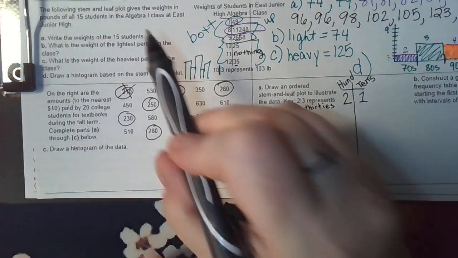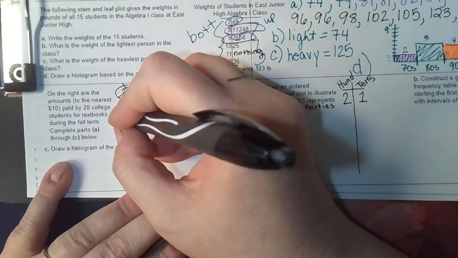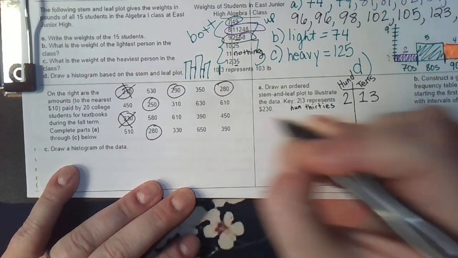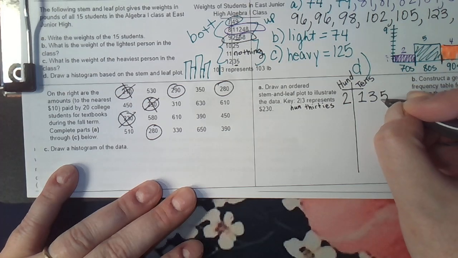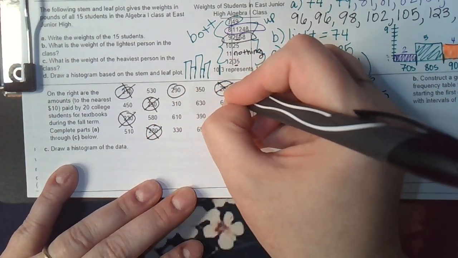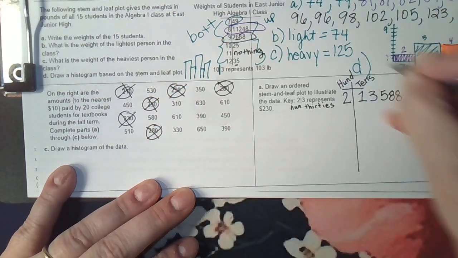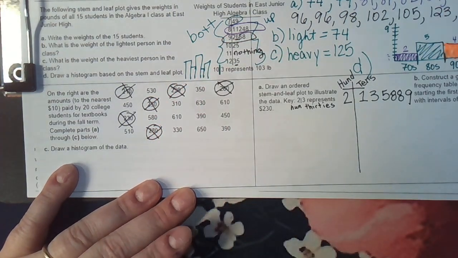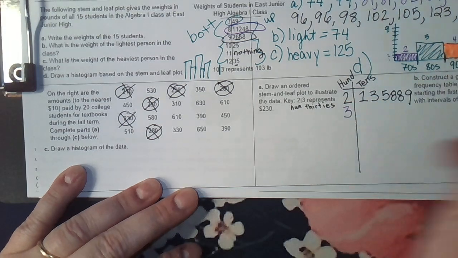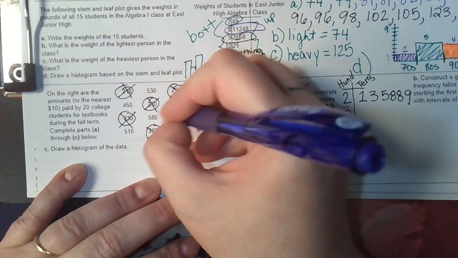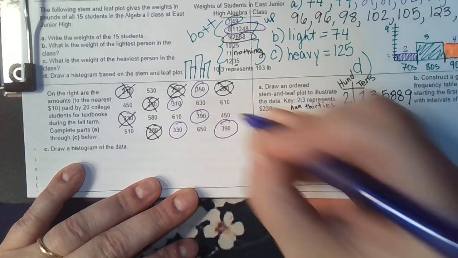Okay, let's keep going. We did the 210. What's the next biggest 200? 230, so put a 3. Then 250, so a 5. There's 2 280s, so you put 2 8s, and then a 290, so a 9. Okay, now let's look at the 300s. We got a 310, 330, 350, 390, 390.